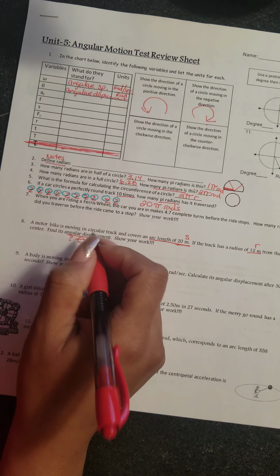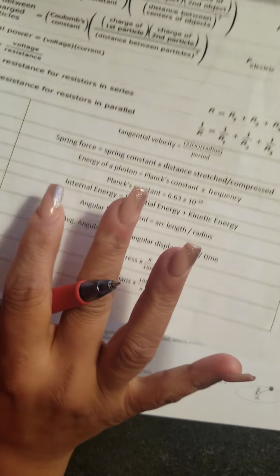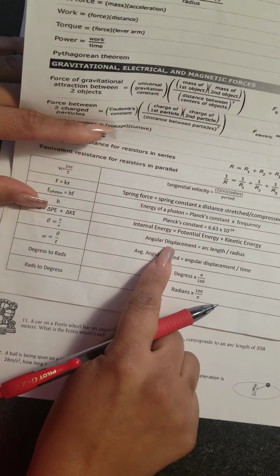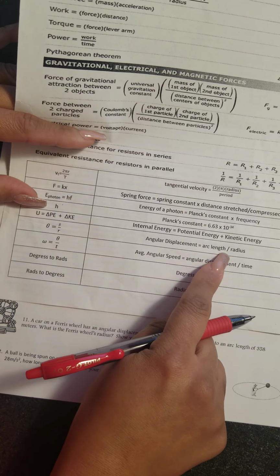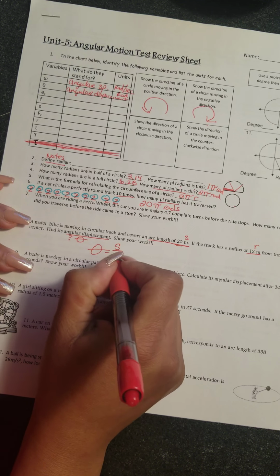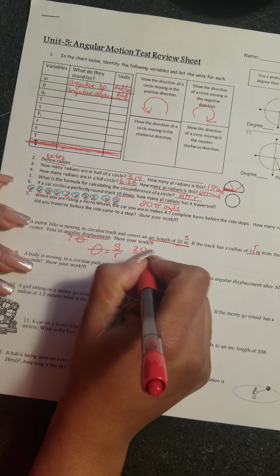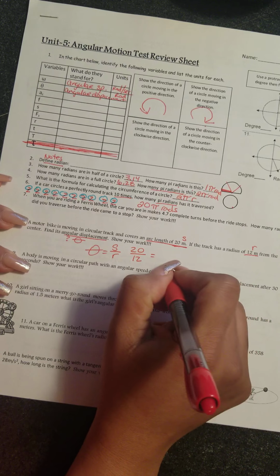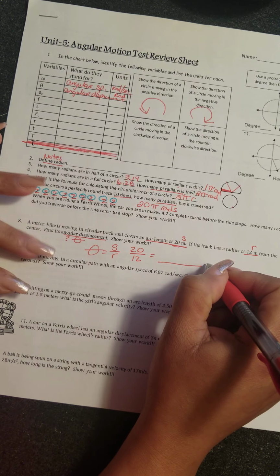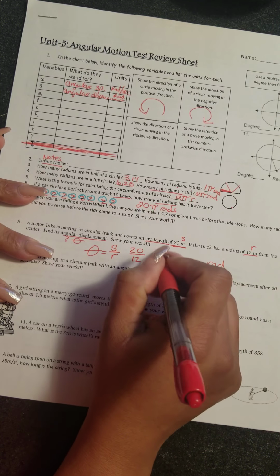On your formula chart, right here, angular displacement equals arc length divided by radius. So theta equals S over r, or 20 divided by 12. Okay, you're going to get your answer. Your SI unit for theta is a rad.